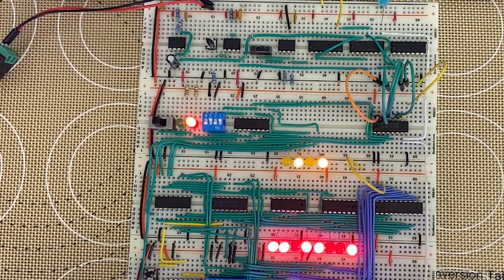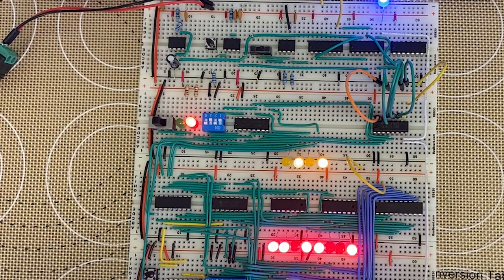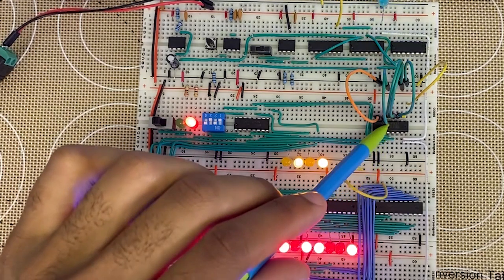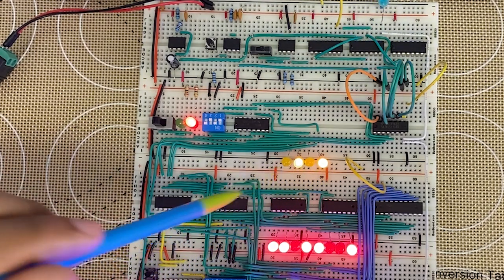Our quad 2-line to 1-line multiplexer is a device that can take 4 sets of 2 inputs and direct one set of 4 bits or the other to the output. In this case, the dip switch is connected to the multiplexer A inputs and the 4-bit register to the multiplexer B inputs. Our multiplexer will be connected to the address inputs of our two 64-bit memory chips, which are wired together, but before this, we can see the output on these 4 LEDs.